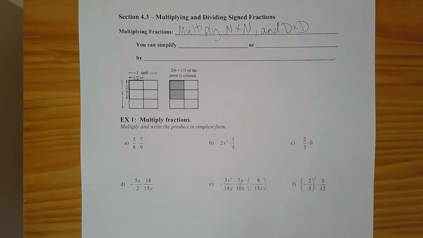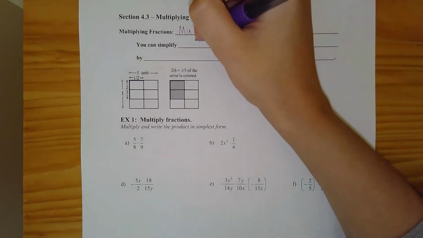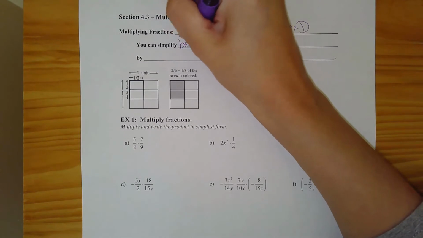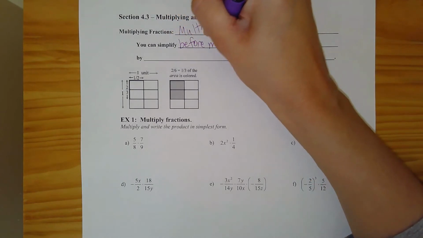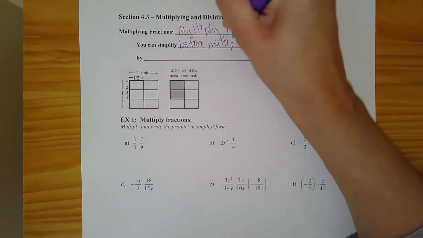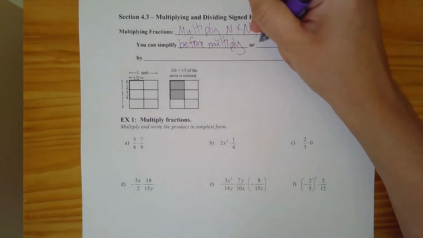Okay. The thing is, though, that you're going to need to answer in simplest form. So you need to simplify those fractions. And you can either simplify before multiplying, or you can simplify after multiplying.